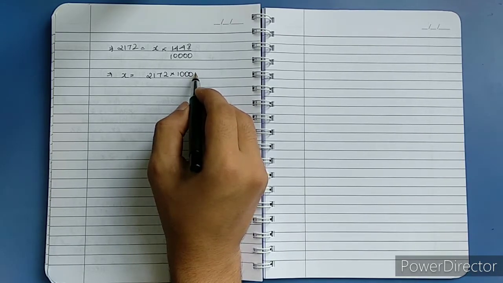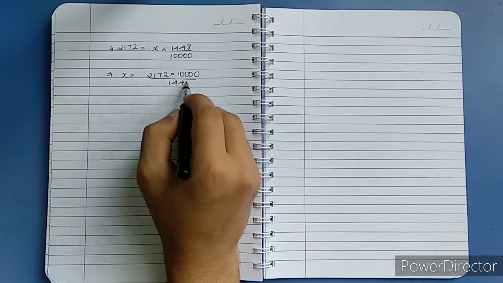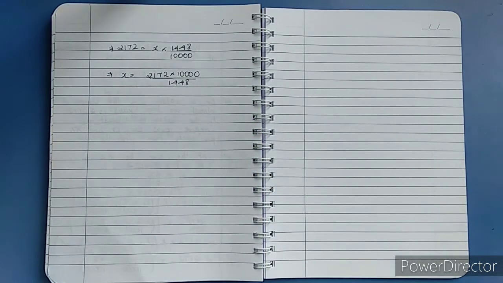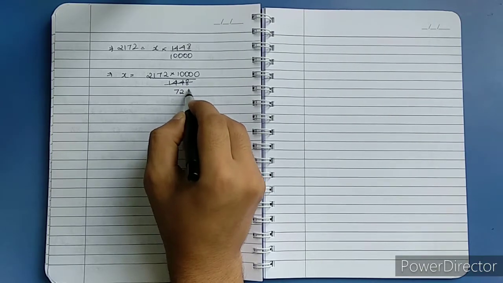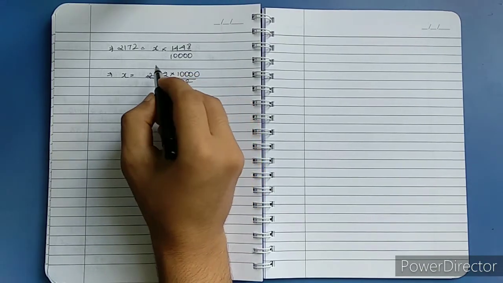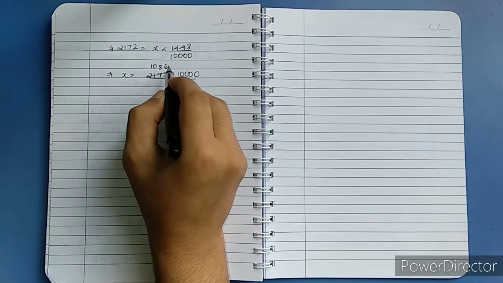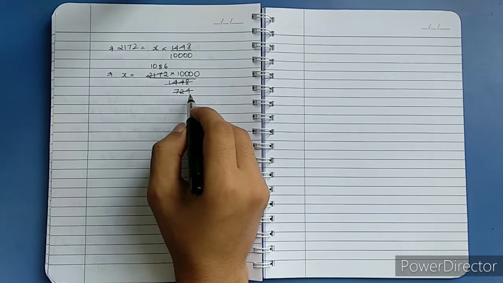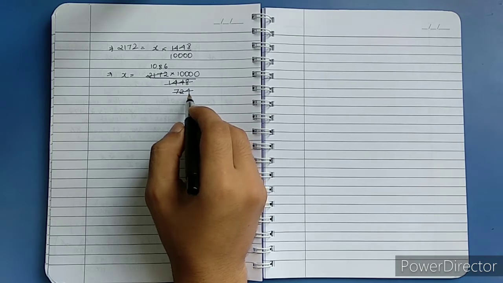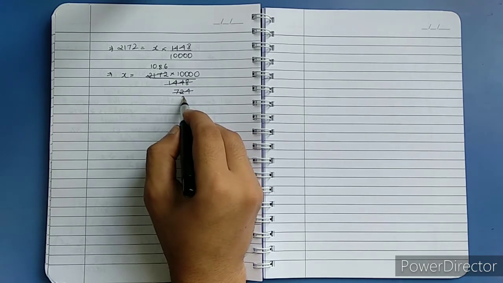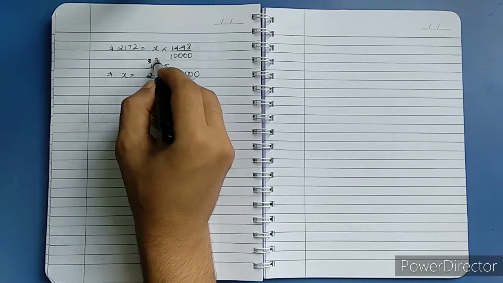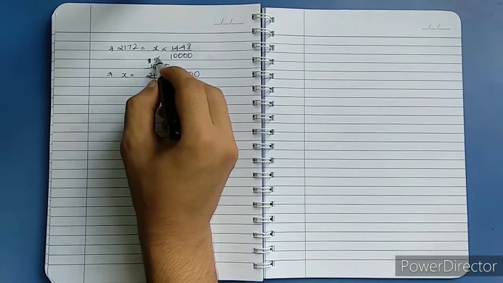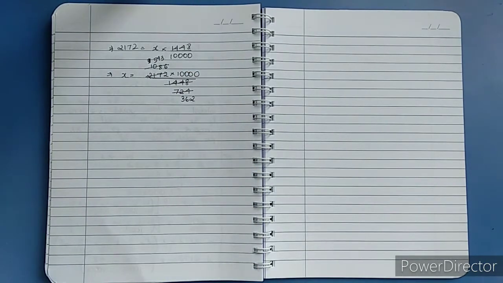So this implies X equals 2172 into 10,000 by 1448. Now let's solve this. 2 7s are 14, 2 4s are 8, 1 0 8 16 6, 2 to 3, so sorry, to 5 is 10, to 4 3. So X we are getting as 543 by 362.